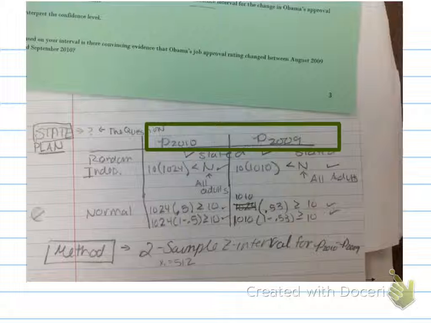So please take note of that. You'll note that I did the random. Whoopsie, I'm going to undo that. I have my random, my independence, and my normal. Please note that I took my 0.5, my p-hat, from the proportion of people who approved in 2010 from the sample, and 0.53 from 2009. I have my method, my 2-sample Z interval from p2010 to p2009. Please ignore this x1 right here. We don't need that.